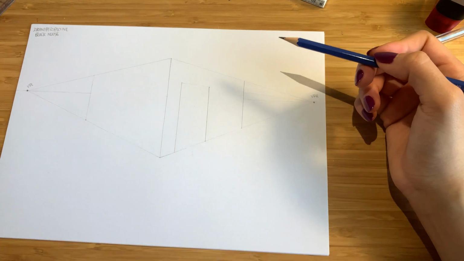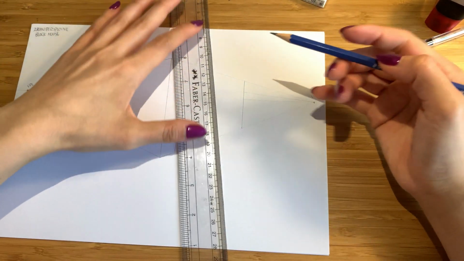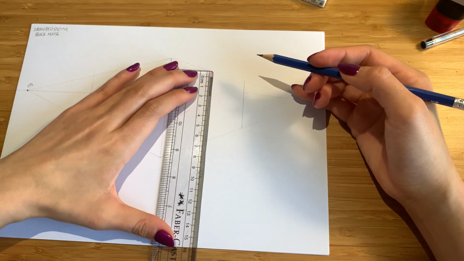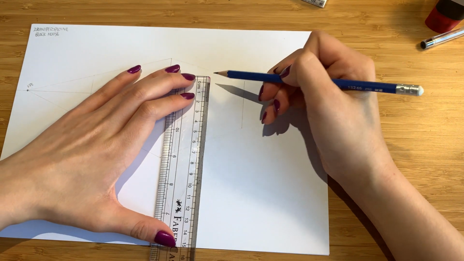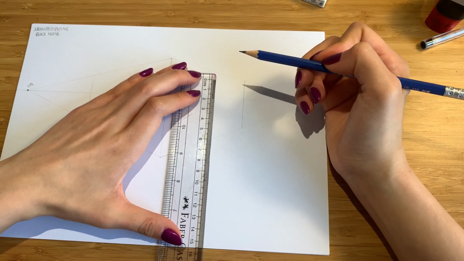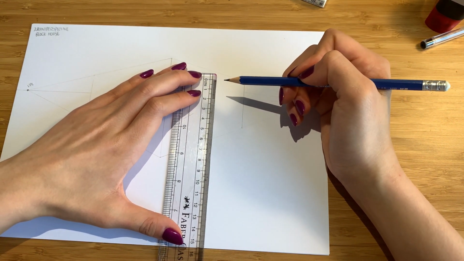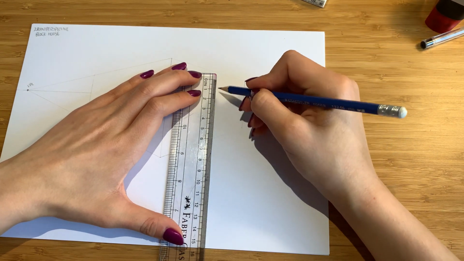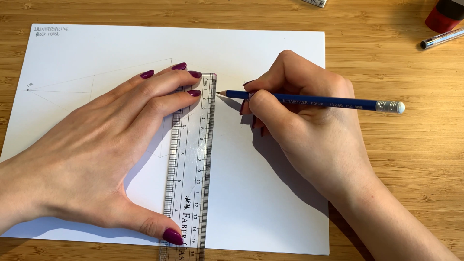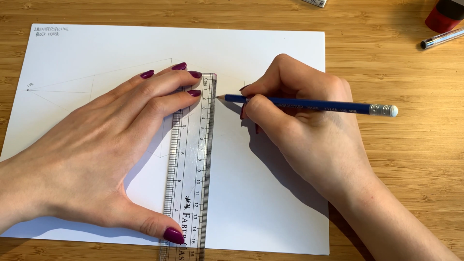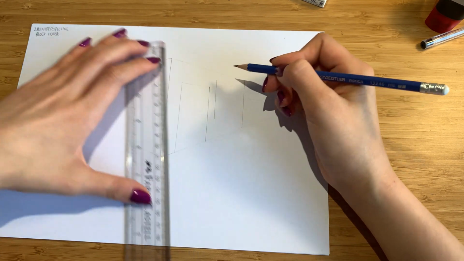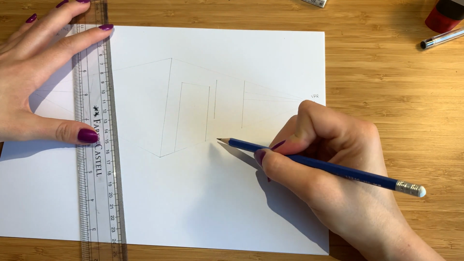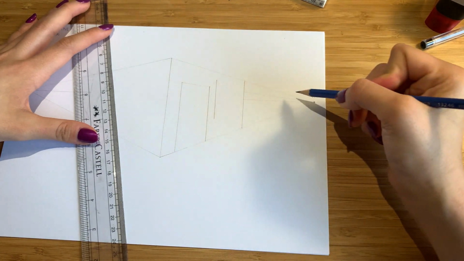This is the space I'm going to create my window. Of course, we always start with the height of the window, so I'm going to leave some space, and we're going to draw the height of the window a little bit taller than the door, or higher than the door. So I'm going to place my ruler, draw my line down, just 4 centimeters for the height of the window.